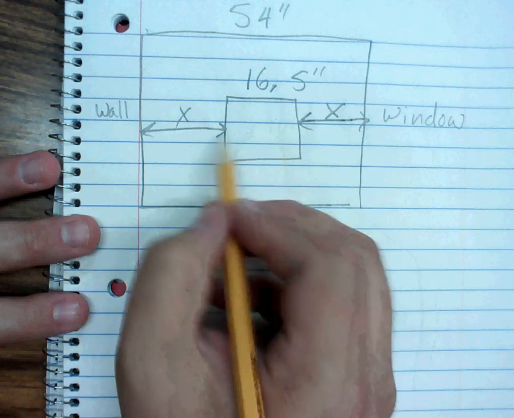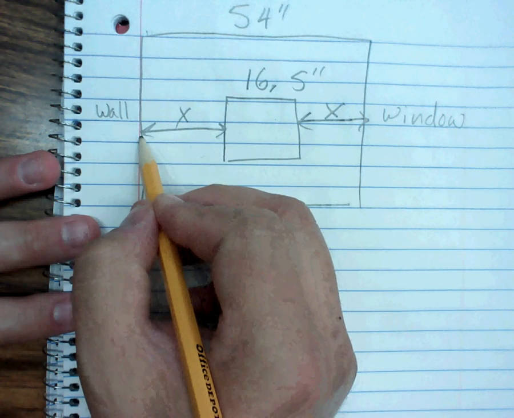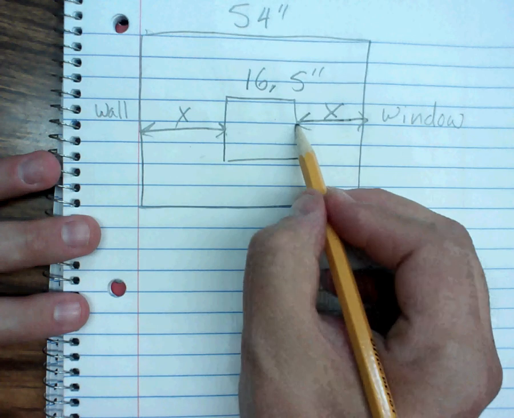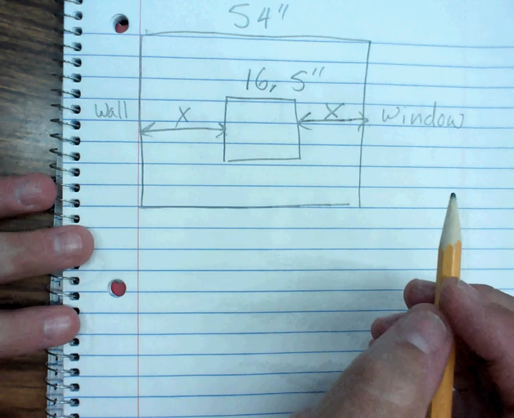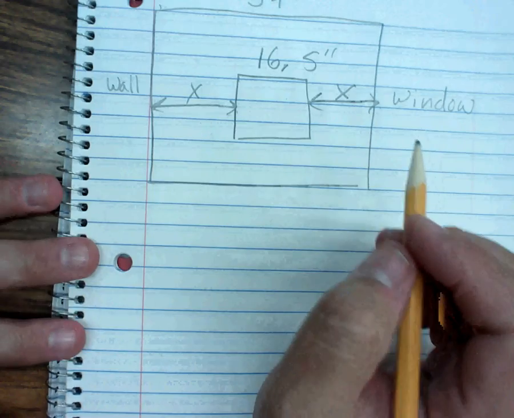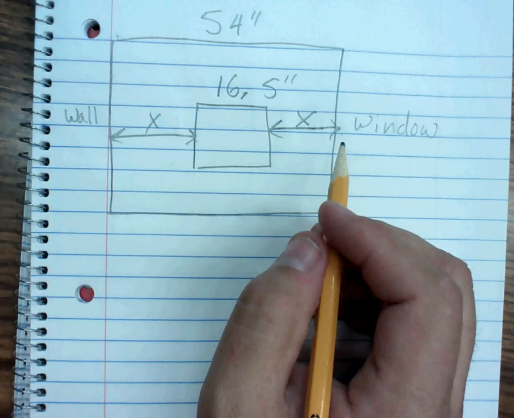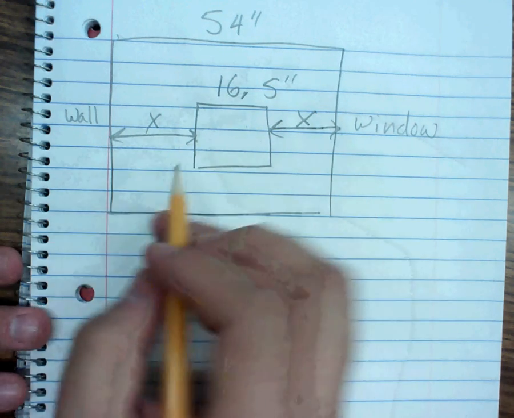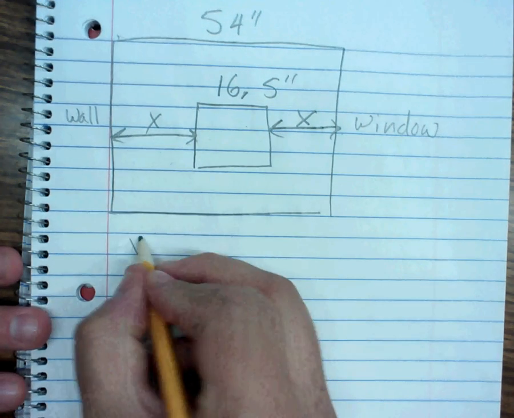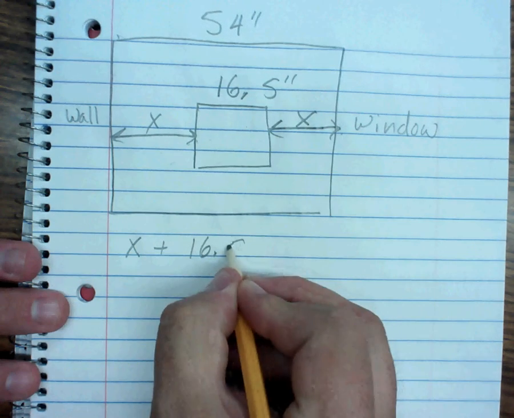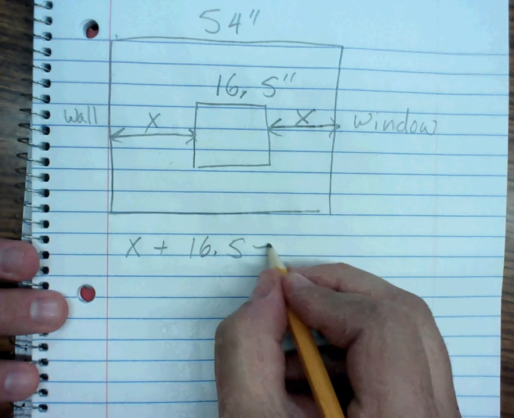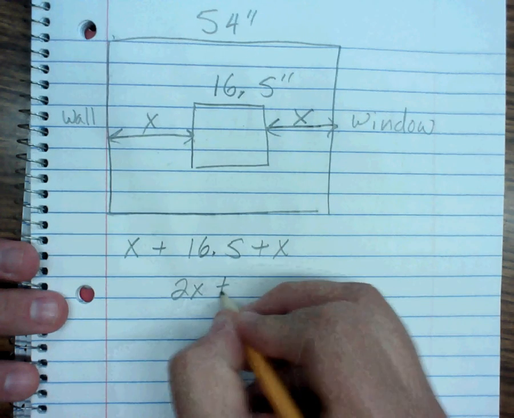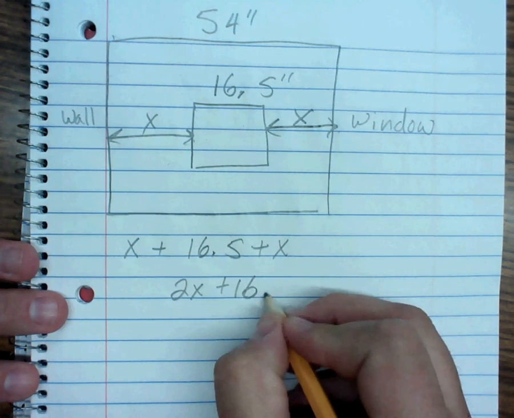If I hang this in the middle of the room, the distance from the wall to the picture should be the same as the distance from the picture to the window. So now we need to figure out what x is, because she wants to center this picture on this wall. So then this total length from here to here is actually x plus 16.5 plus x, or 2 times x plus 16.5.